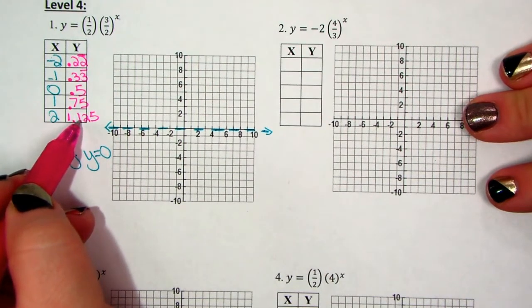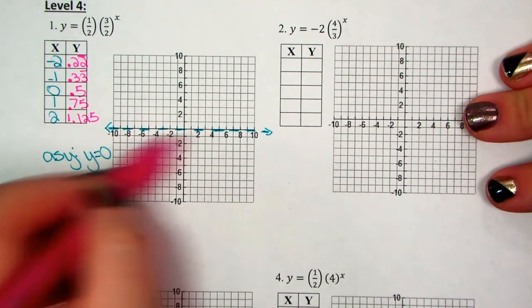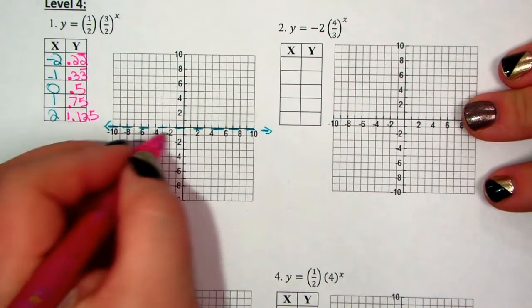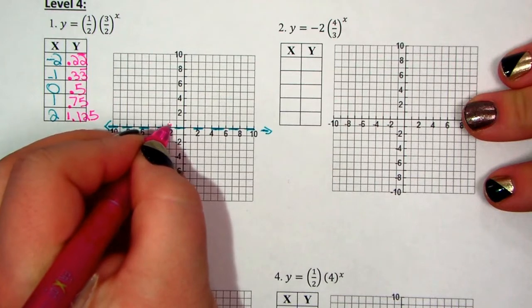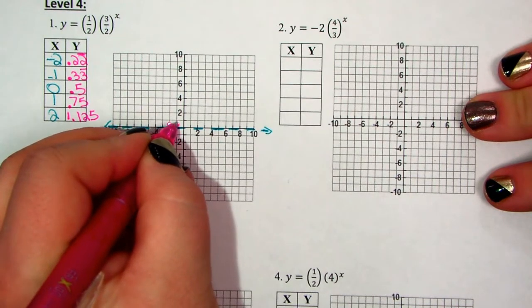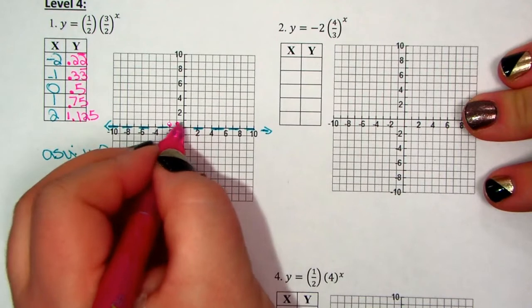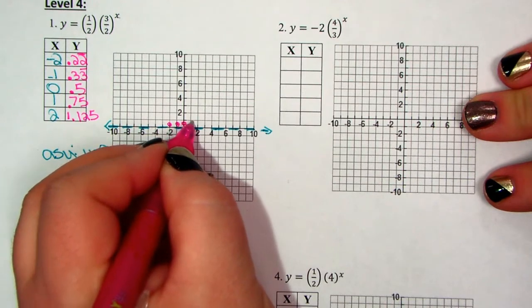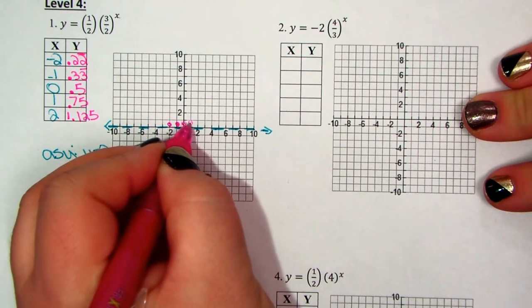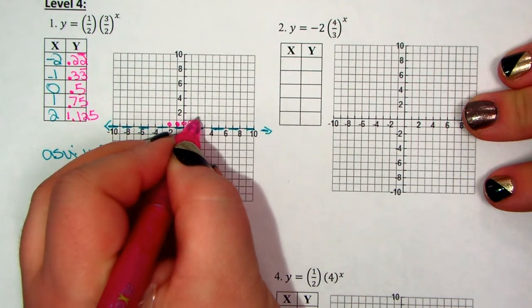They're all going to be fairly close to the axis here. So we have one at -2, 2.22, -1, 3.3, 0, and 0.5, 1 and 0.75, and then 2 and 1.125.